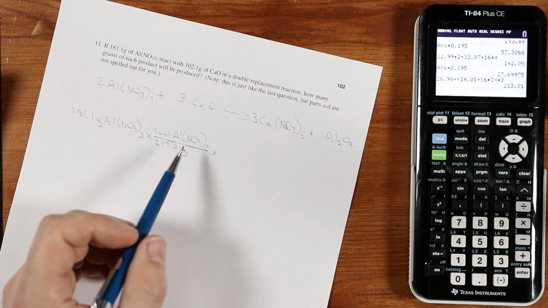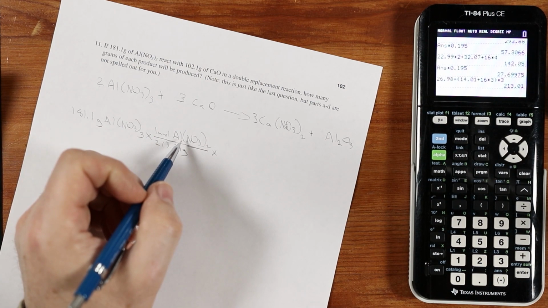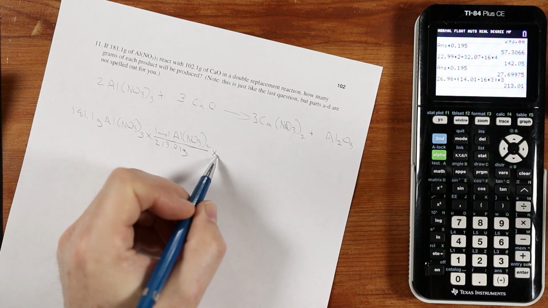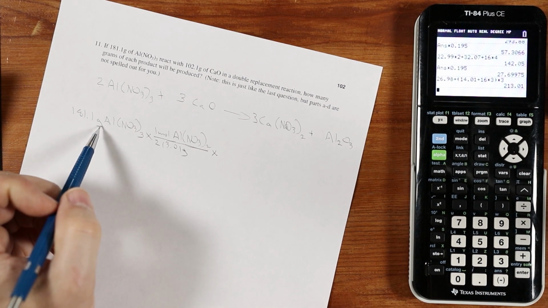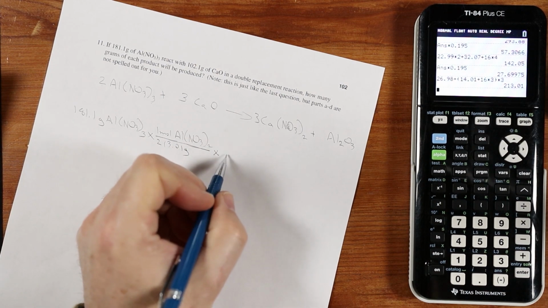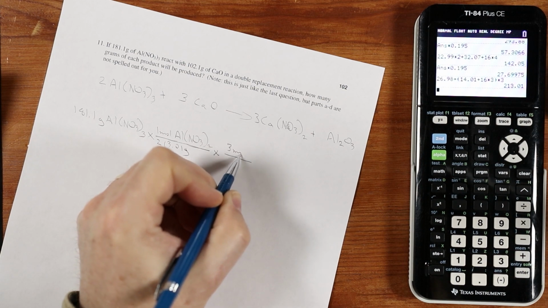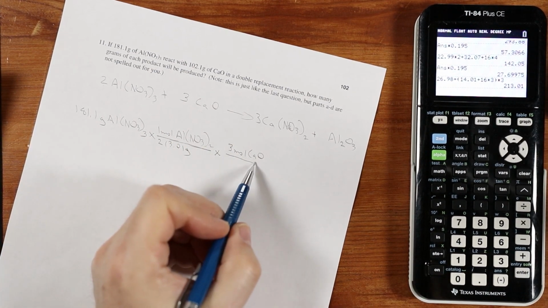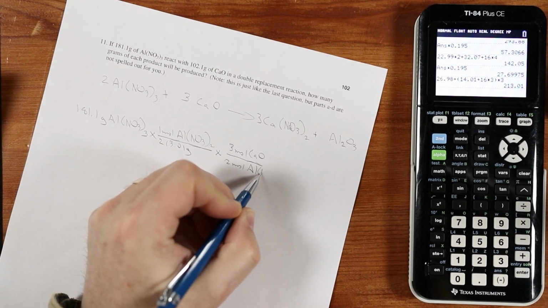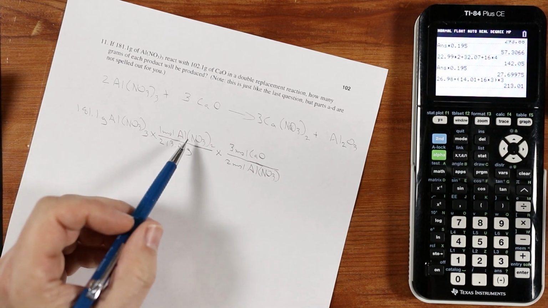Okay? I want how much of each product will be produced, but I need to find the limiting reactant first. So what I'm going to do is one more step here. I'm going to convert this to this so I can identify what that is. All right, I have aluminum nitrate. I'm going to convert this to CaO, 3 moles of CaO for every 2 moles Al(NO3)3.